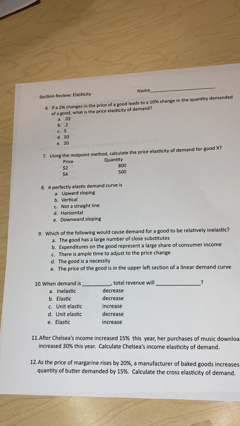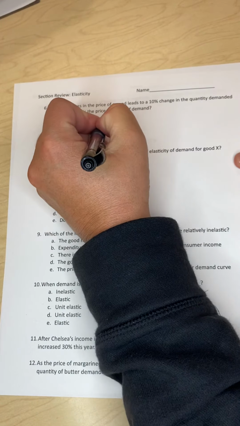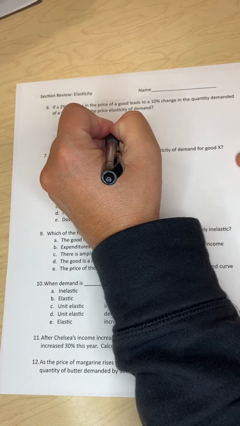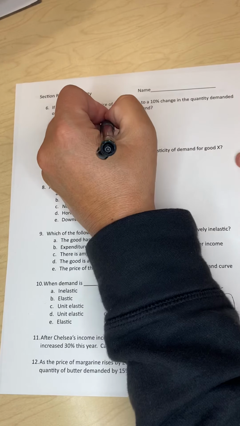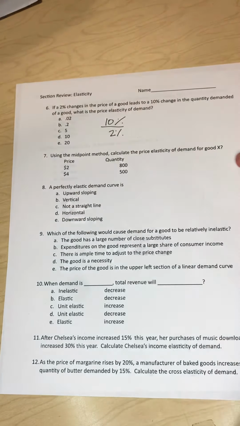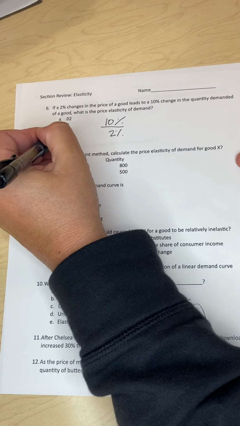If a 2% change in price of a good leads to a 10% change in quantity demanded of a good, what is the price elasticity? Remember, price always goes on the bottom, so it's a 10% change over a 2% change. Now you just do the math, and we can see here that it would be 5.